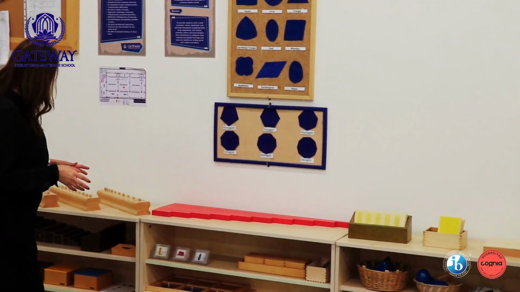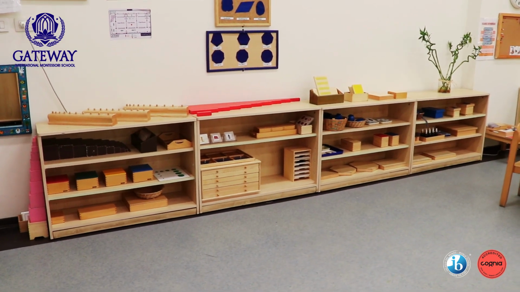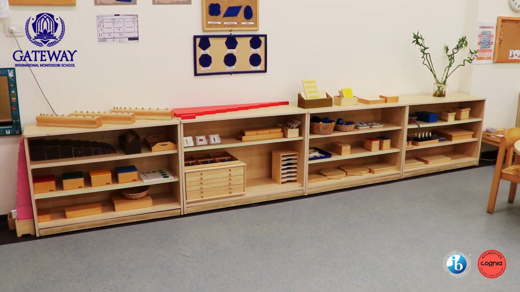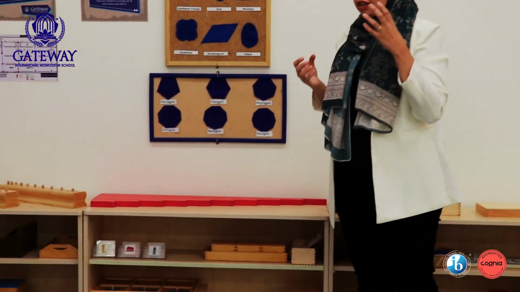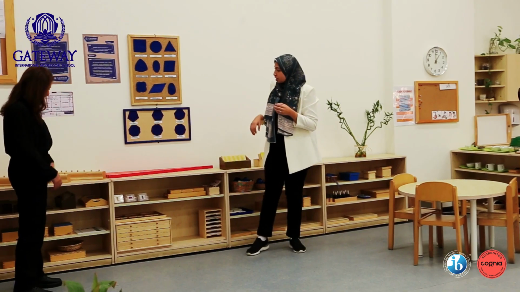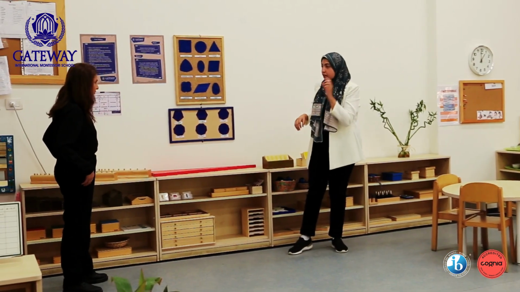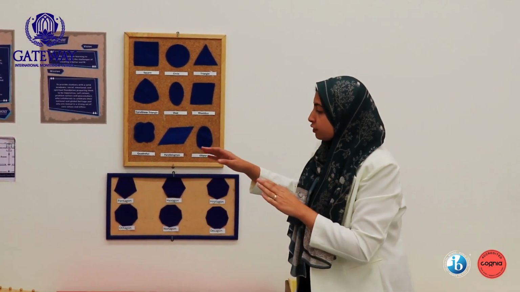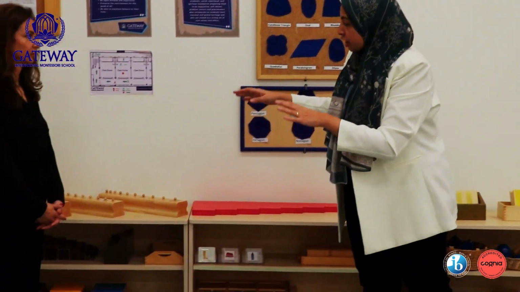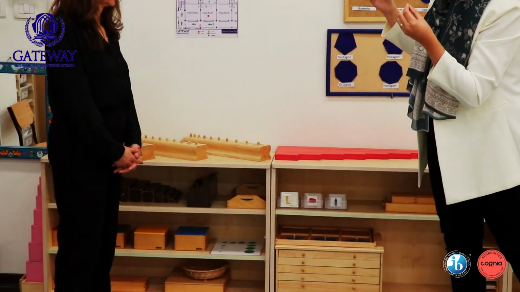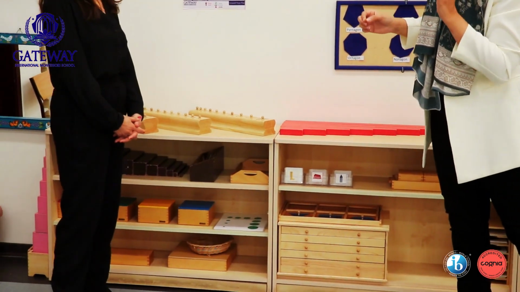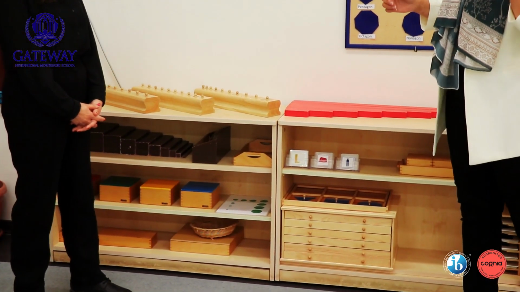Yes, that's the sensorial area. Sensorial, yes. The sensorial area works on the 5 senses of the children, because in Montessori we believe that the child learns through the senses. Yes. So each material isolates one quality to work on. Like if we're tackling the visual sense, we're sequencing and noticing very small differences in shape or in size or in color.